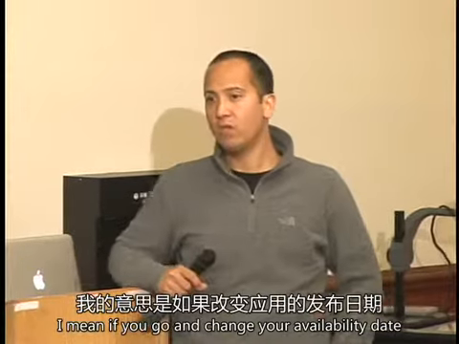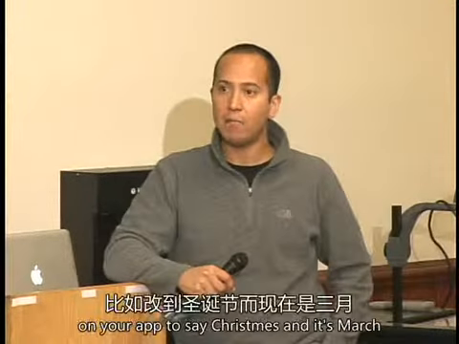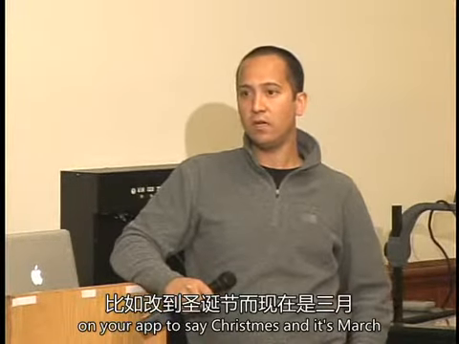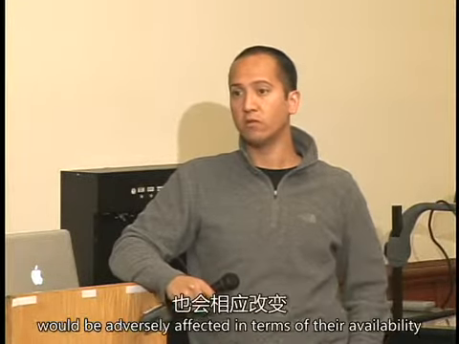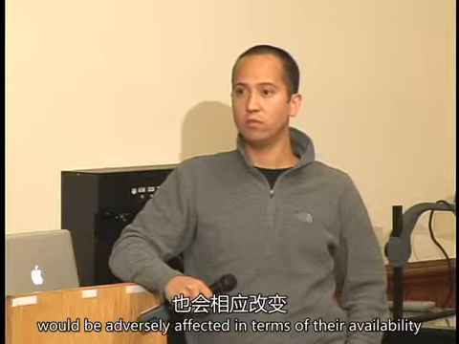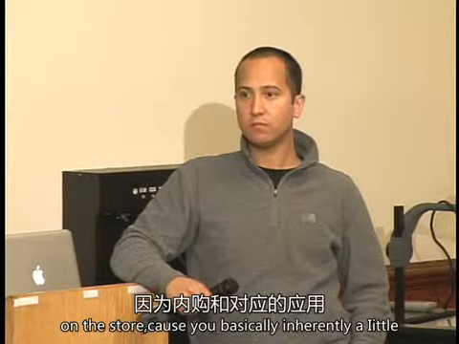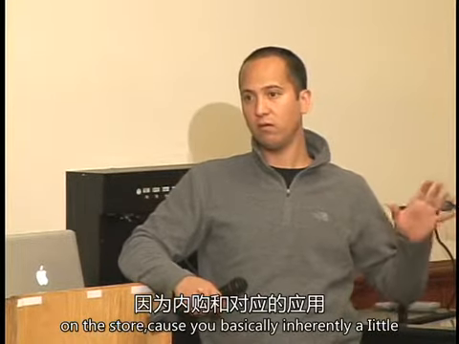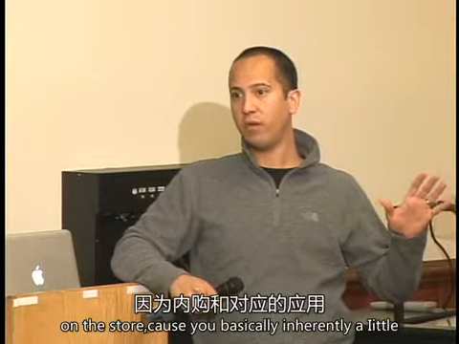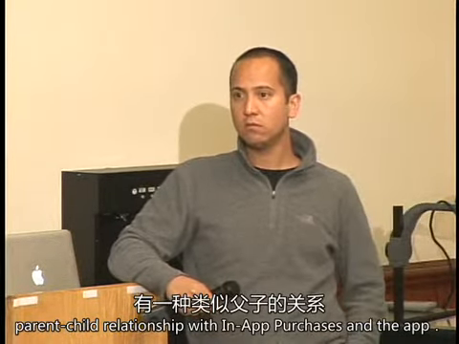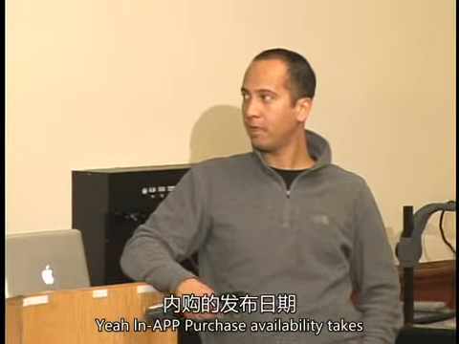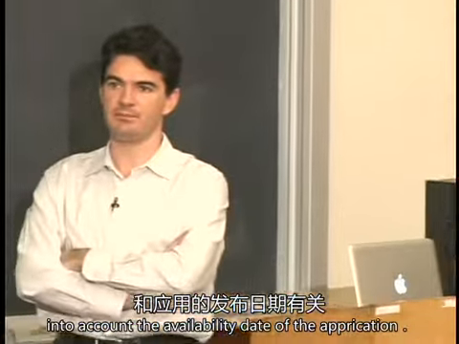If you change your availability date on your app to, say, Christmas, and it's March, in-app purchases that belong to the app would be adversely affected in terms of their availability on the store. Because there's inherently a little parent-child relationship between the in-app purchases and the app, they move forward relatively as well. Yeah, the in-app purchase availability takes into account the availability date of the application.